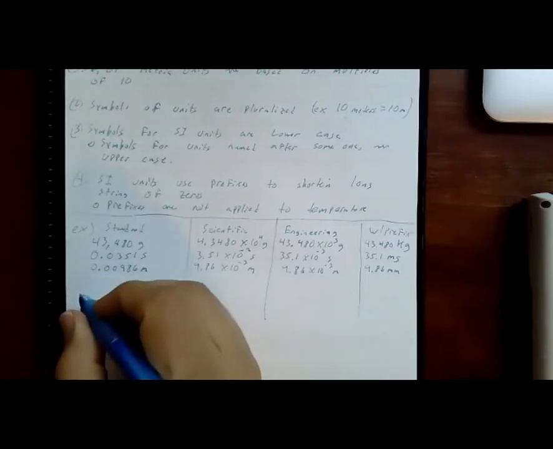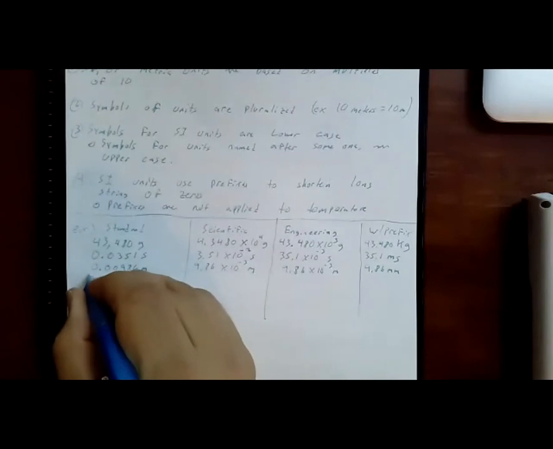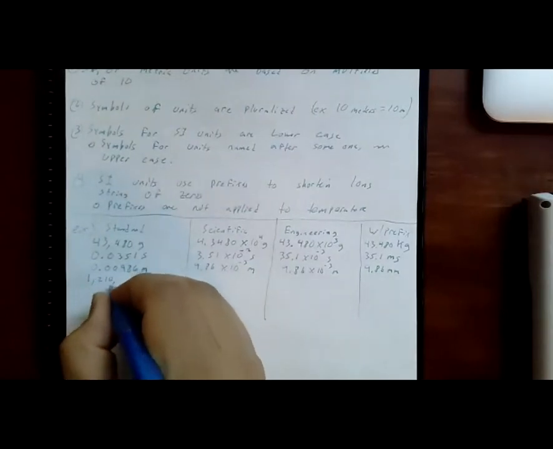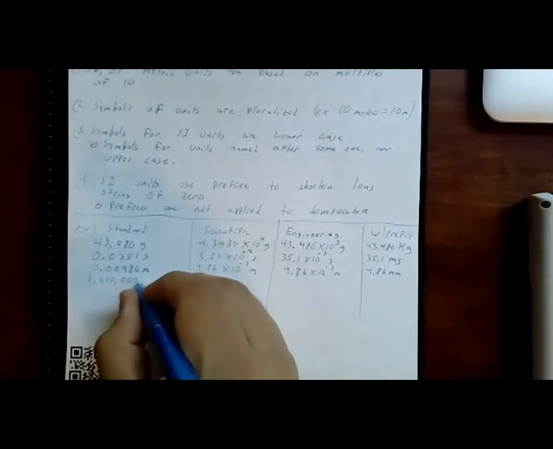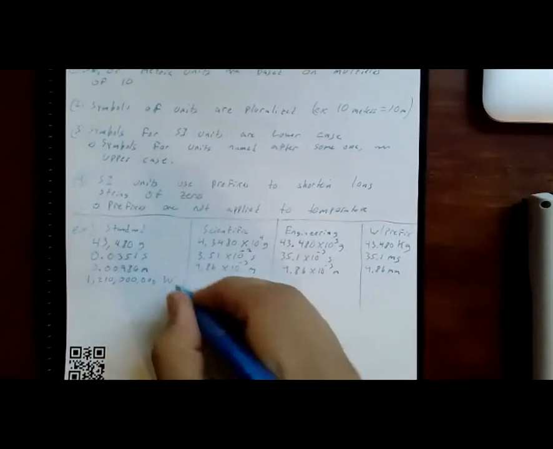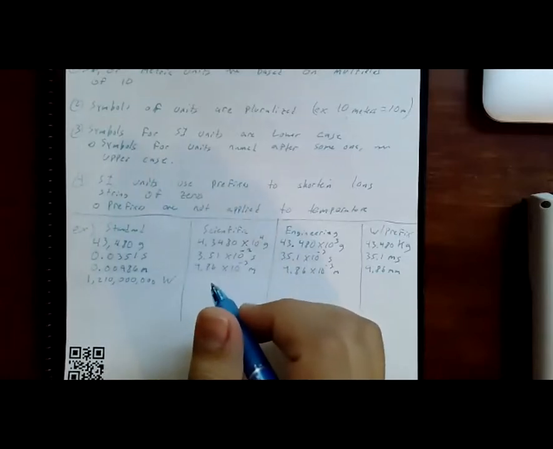All right, one last one. I'll move on to a different section. So 1,210,000,000 watts. Okay, so that's what? A billion, 210 million watts, 1.21 billion watts, right? So thousands, millions, billions. Okay, just double checking. So then watts is capitalized, which is most likely a name of a person. Oh, don't worry about that right now.